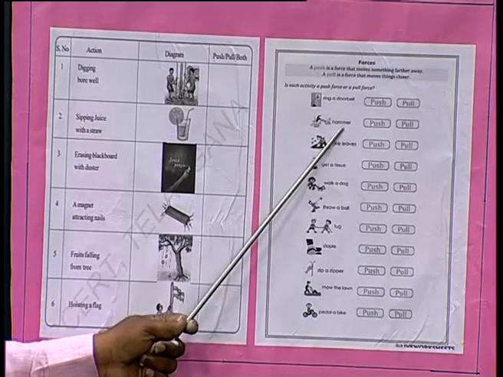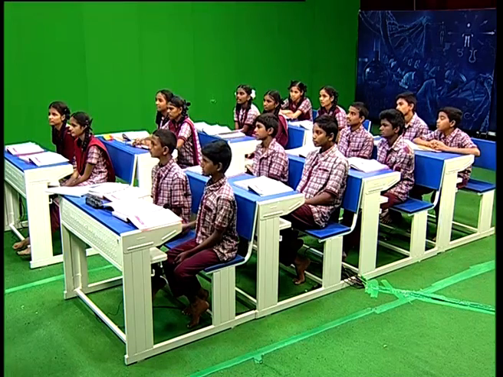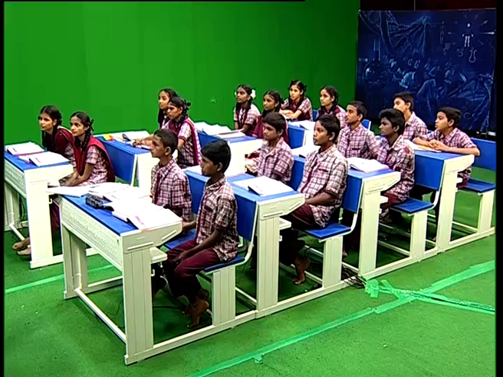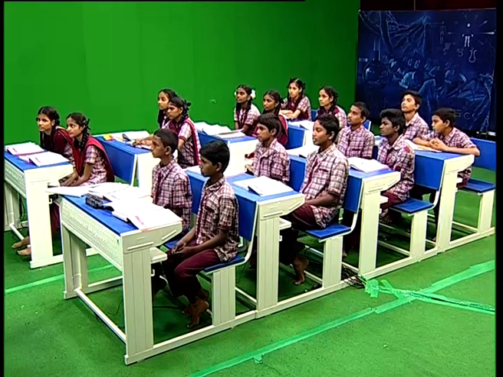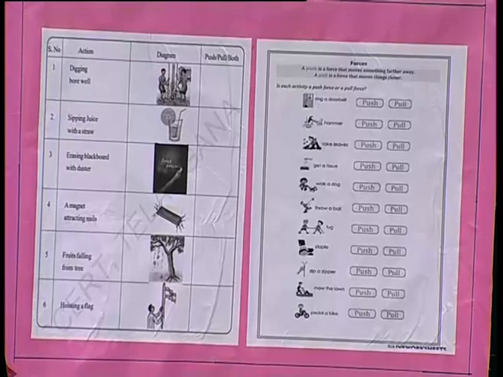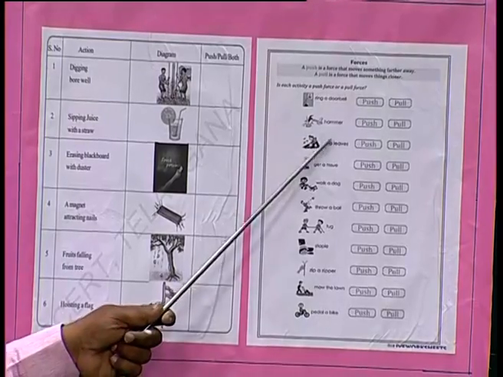Next, hammer. We are working with the hammer. What are we doing? Pulling. Both, sir. If you remove it, we need to pull. We need to push. Both.